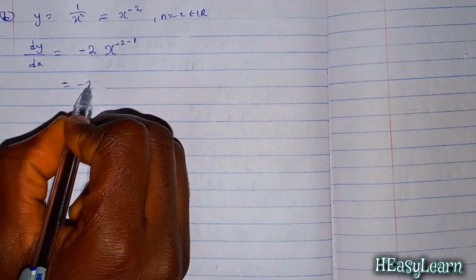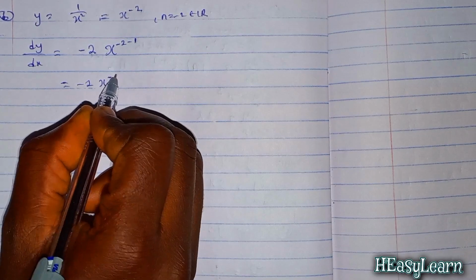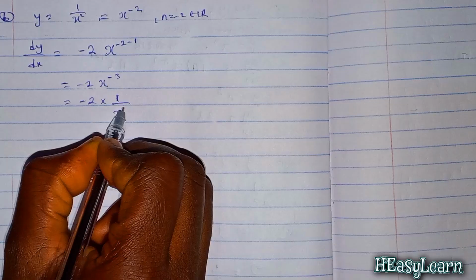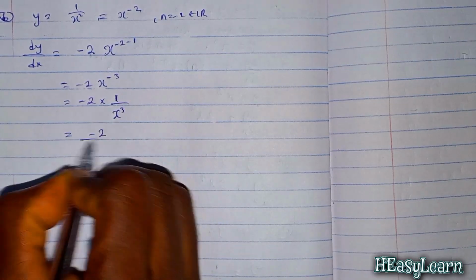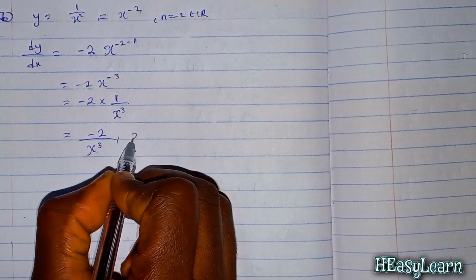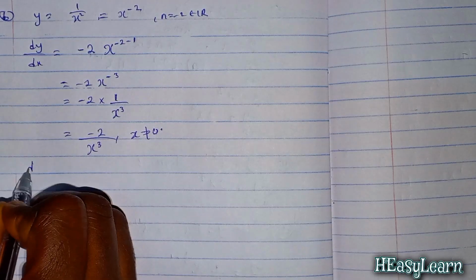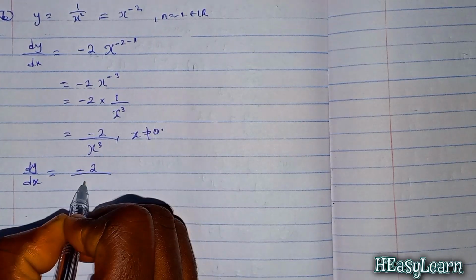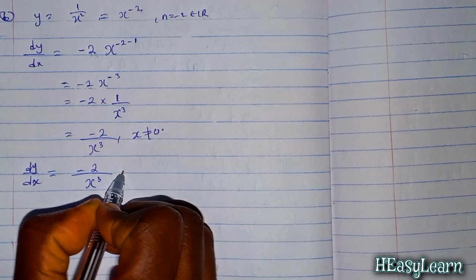This is the same thing as minus 2 x to the power of minus 3, minus 2 multiplied by 1 over x to the power of 3. This is minus 2 over x to the power of 3. x must not equal 0. So dy/dx of this function is equal to minus 2 over x to the power of 3.